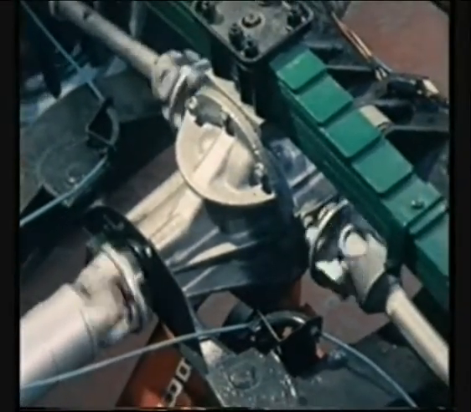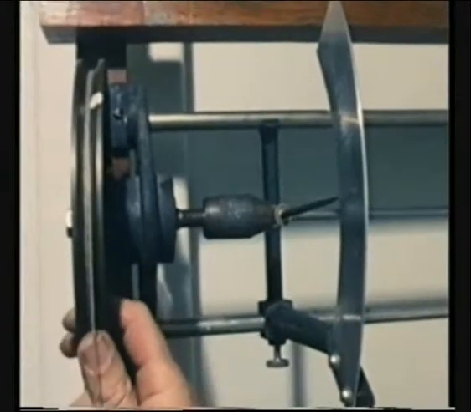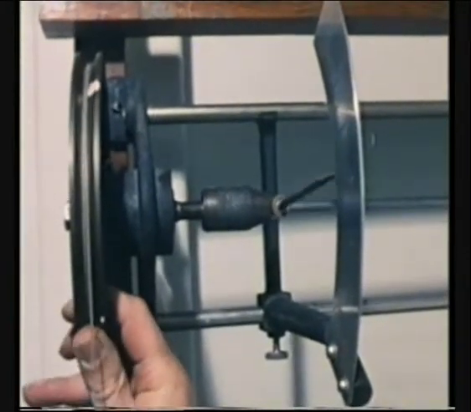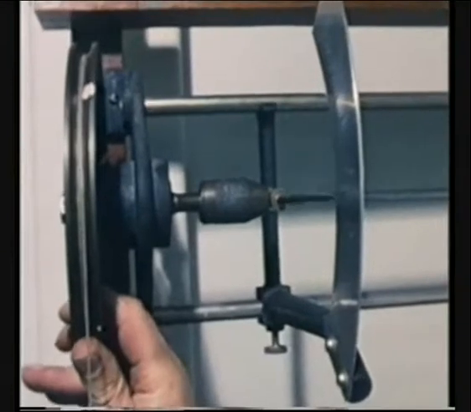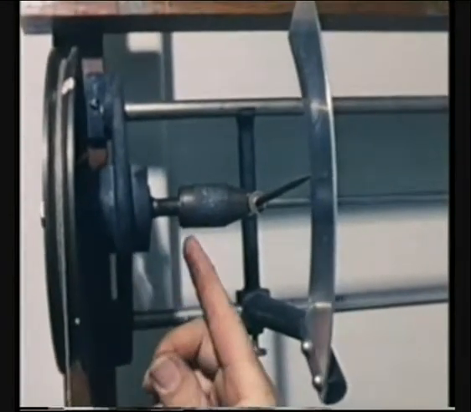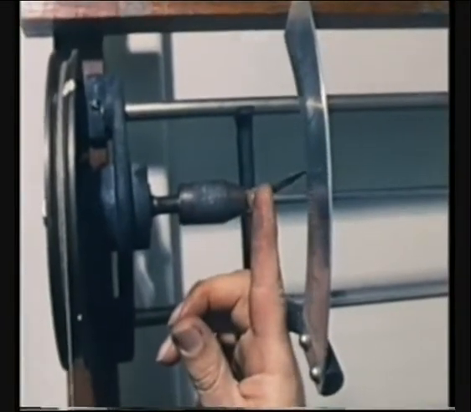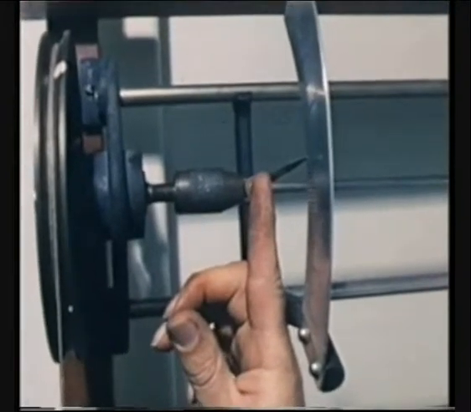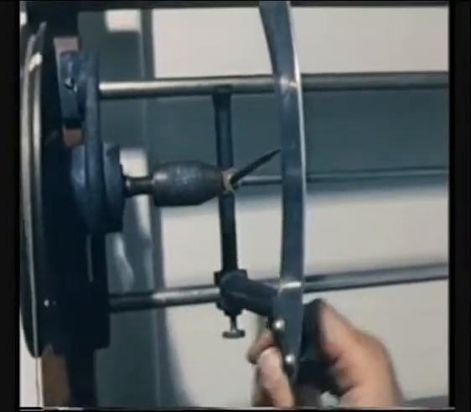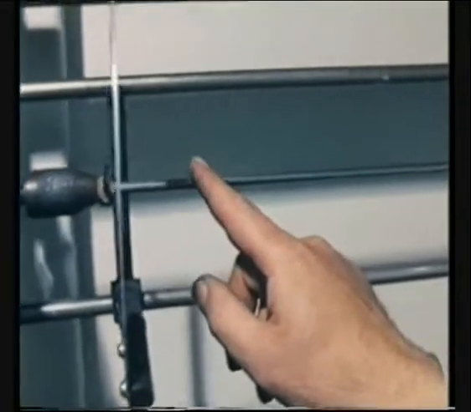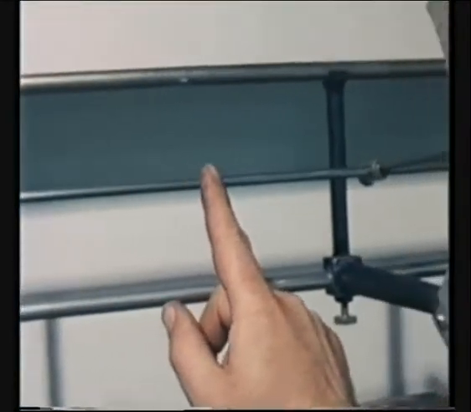We can see what effect that has on a material in this experiment. By turning this wheel, we can apply a rotational force to one end of a steel shaft. This pointer is attached to the shaft. Further along, there's another pointer also attached to the shaft.